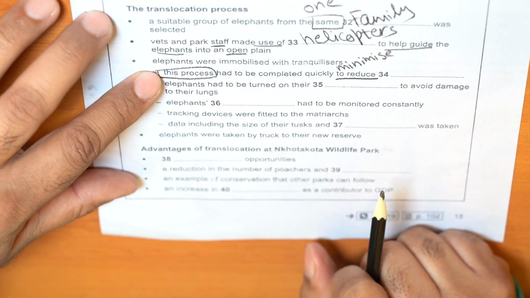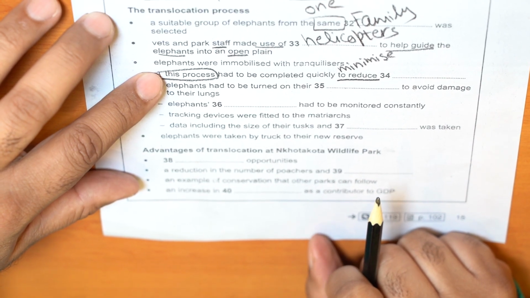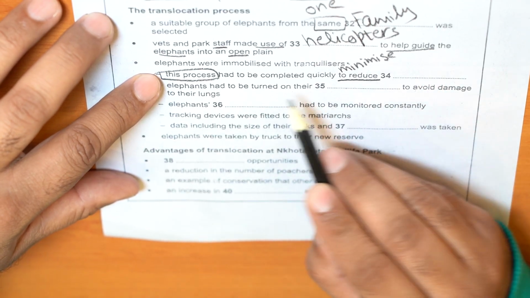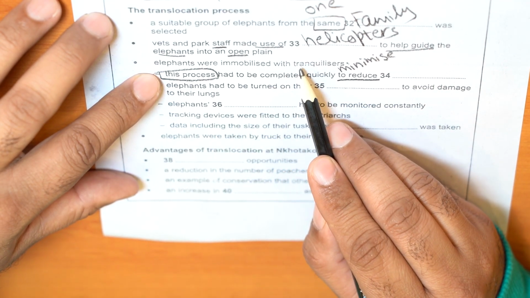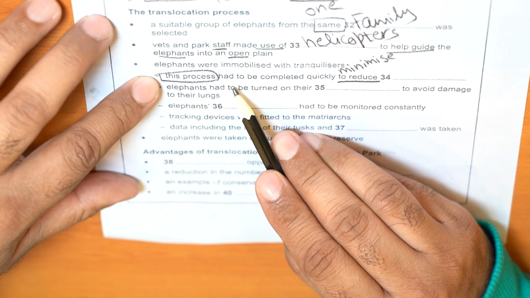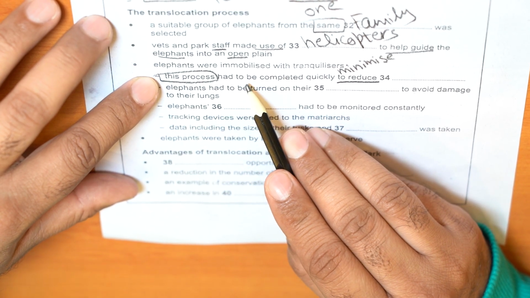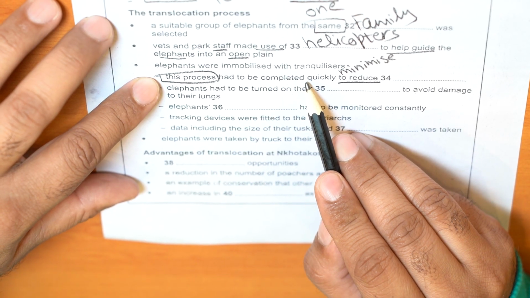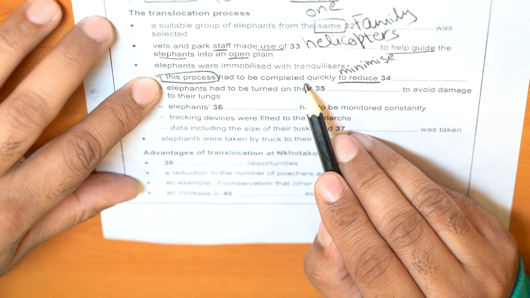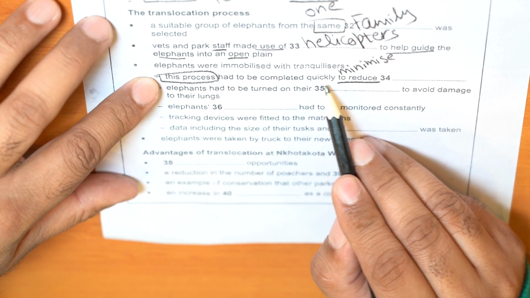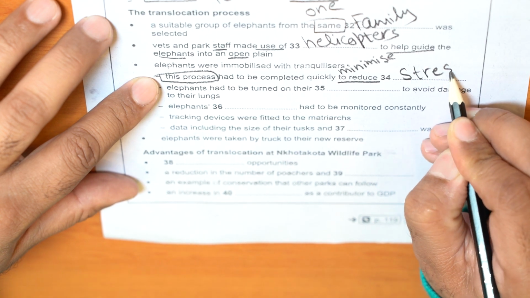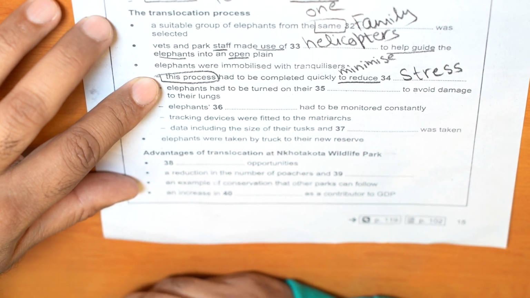The vets then used darts to immobilize the elephants. This was a tricky maneuver, as they not only had to select the right dose of tranquilizer for different-sized elephants, but they had to dart the elephants as they were running around. This also had to be done as quickly as possible, so as to minimize the stress caused.